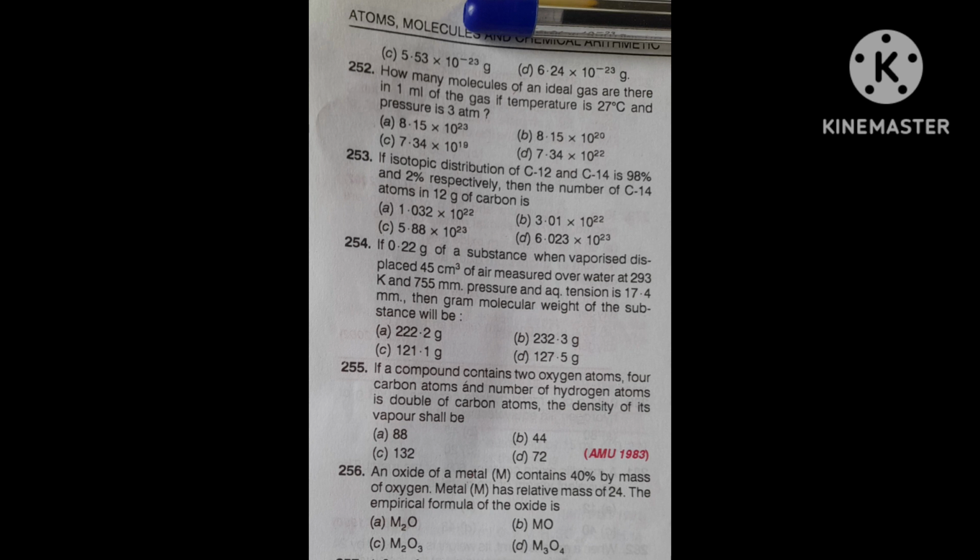Today I will continue from the last class. Last class I was discussing numericals based on mole concept. These numericals are a little tough. Okay. Now I will continue from question number 252.